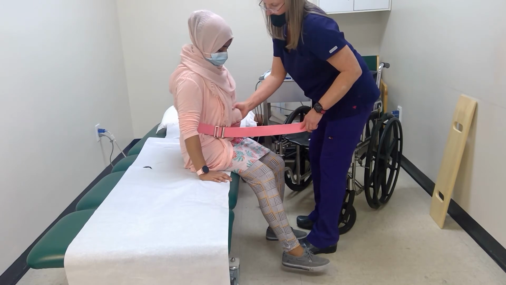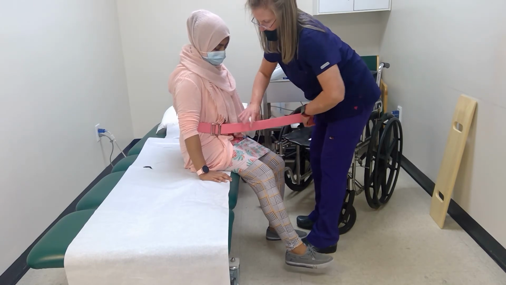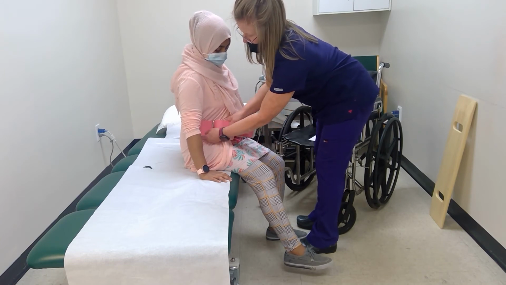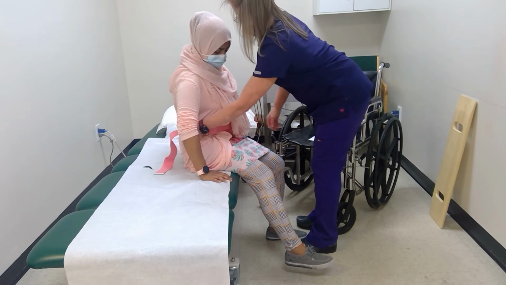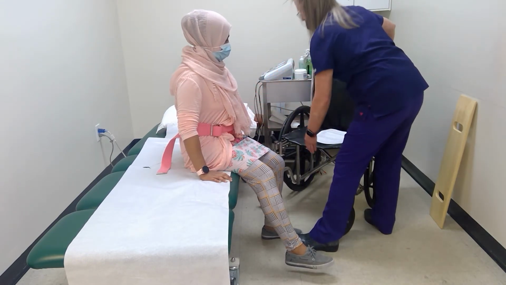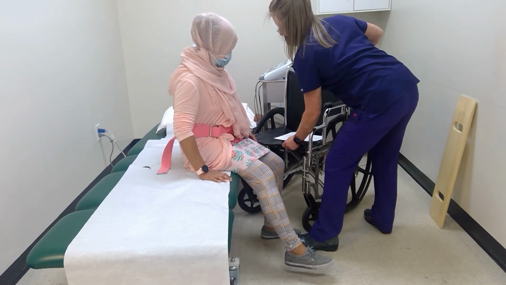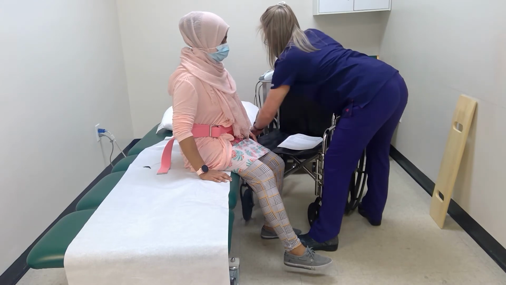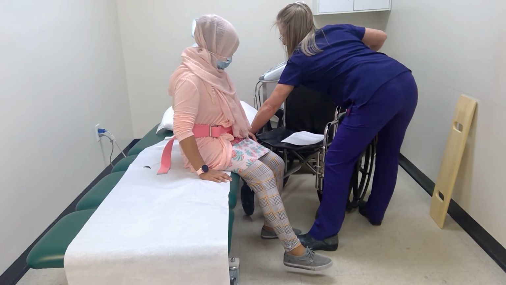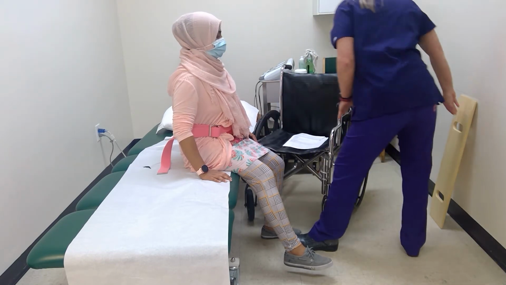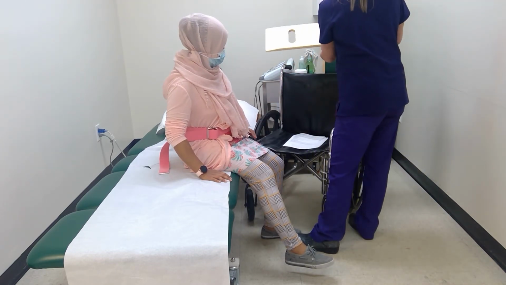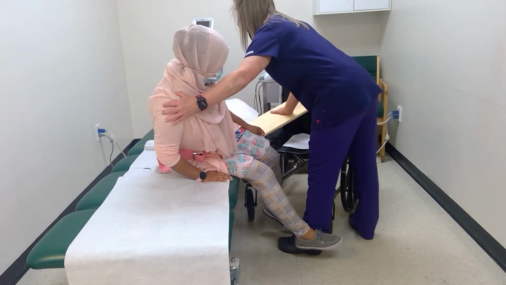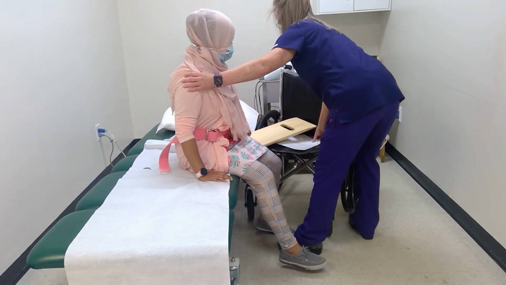So to perform a transfer to the wheelchair using a sliding board, make sure that the patient has their balance a little bit. And I'm going to angle the wheelchair at about 45 degrees. This wheelchair doesn't want to walk. There we go. And then I'm going to take the sliding board and have her go ahead and lean over a little bit. There you go.